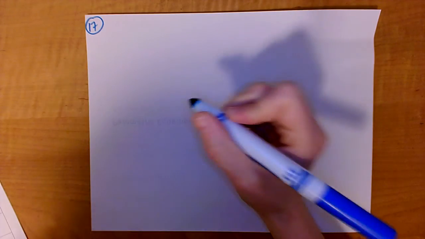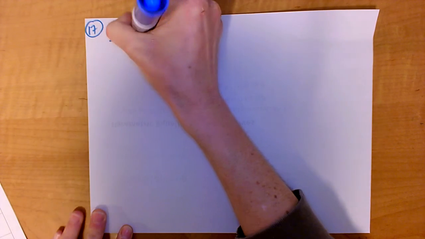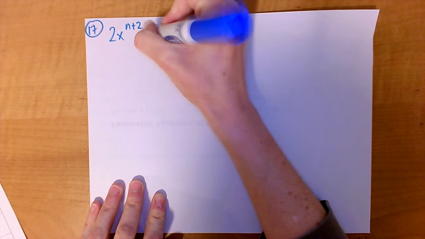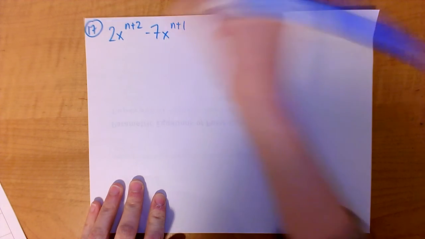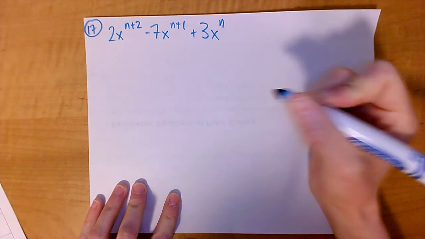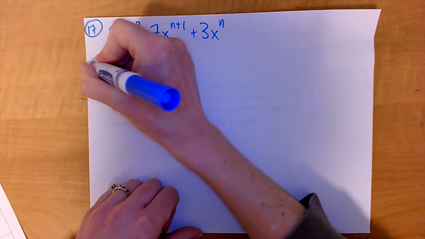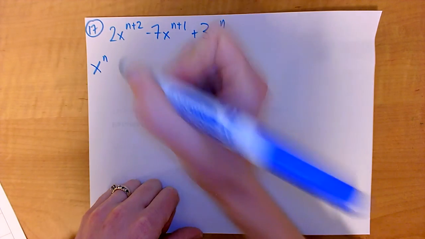For 17, we have 2x to the n plus 2 minus 7x to the n plus 1 plus 3x to the n. Everything contains an x, and all of our exponents have at least n. So my GCF is going to be x to the n.